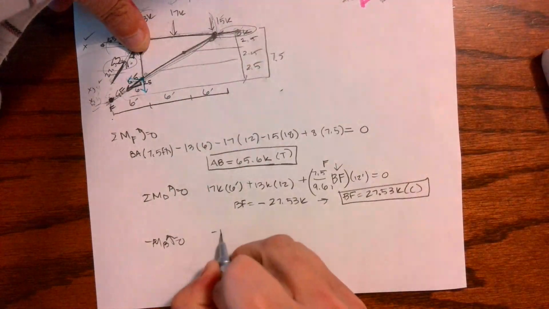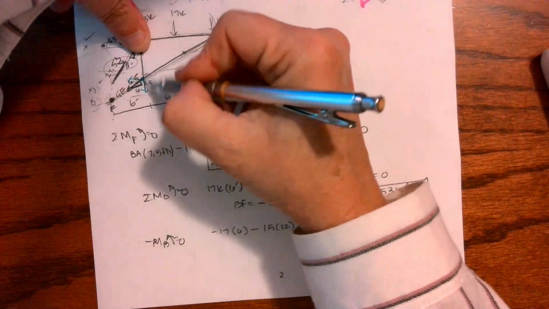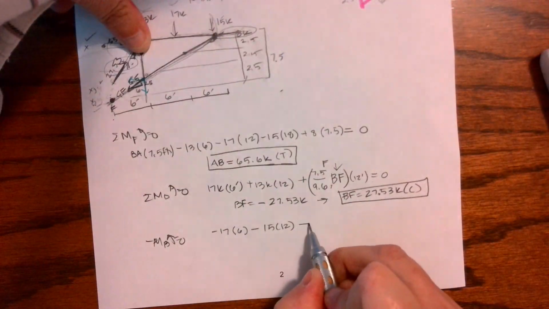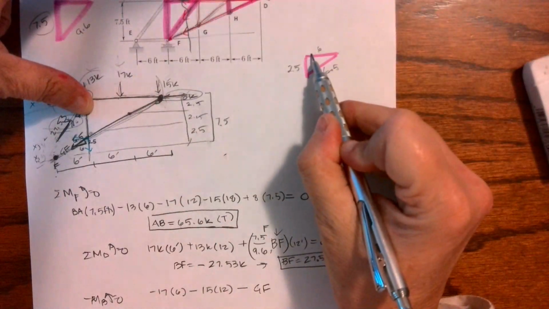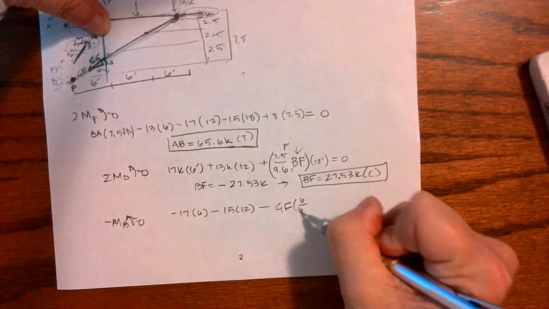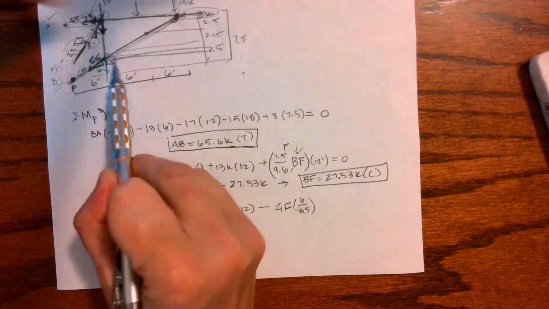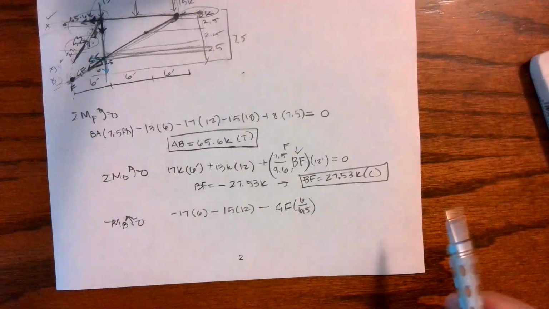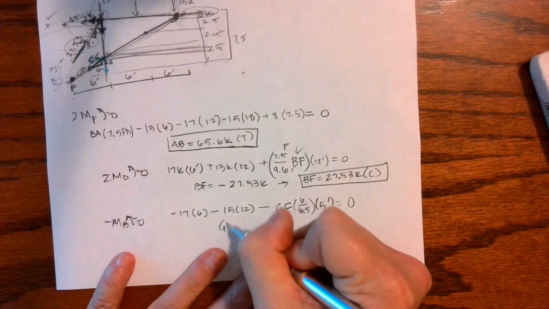So I have negative 17 times 6 minus 15 times 12. This Y component is going through, my X component is causing negative GF, but I need to go back and see what the X component was. The X component was 6, the hypotenuse was 6.5, so 6 over 6.5 gets me that X component. And now, if I'm summing the moments about the point straight above it, it's not the entire 7.5, but it's 5. And all of this has to equal 0.